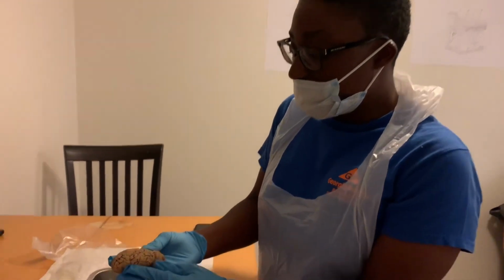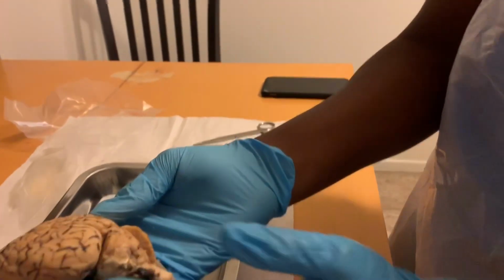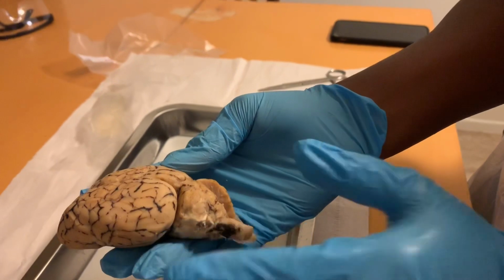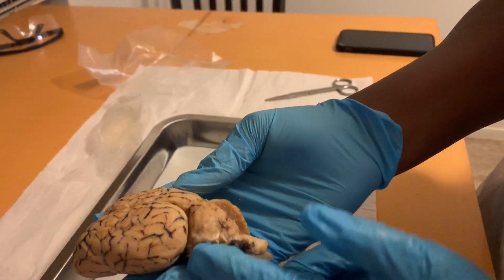One area I forgot to mention was the cerebellum. The cerebellum is located in this area here. So this whole area is the cerebellum.